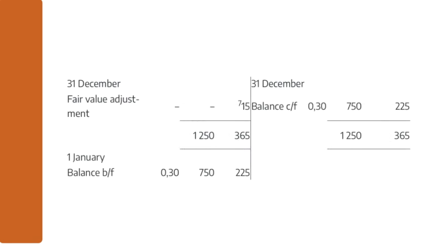If we have a look at the rights T account, on 31 December, we would do the fair value adjustment that we just calculated, and the balance will therefore be at the fair value. This will be the balance brought forward on 1 January of the new reporting period.